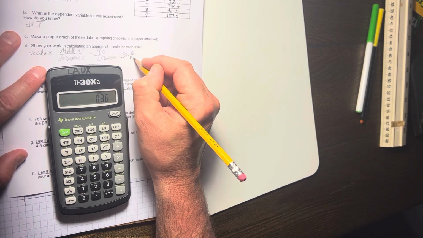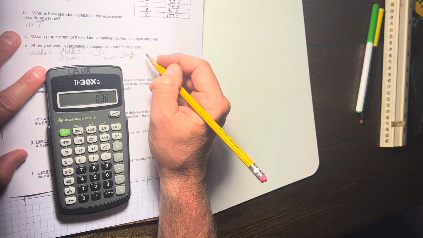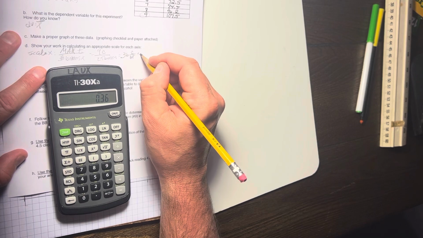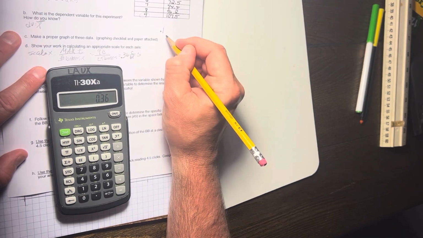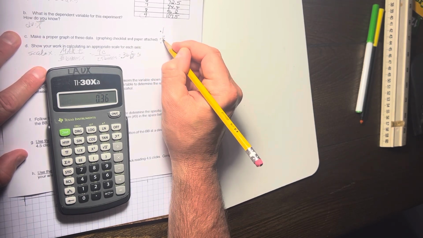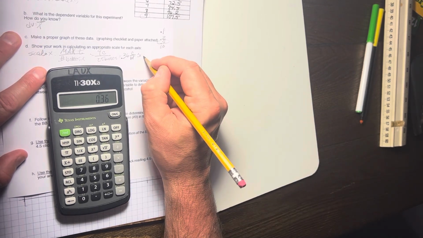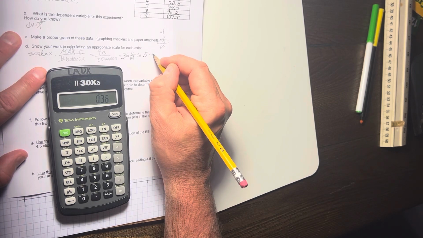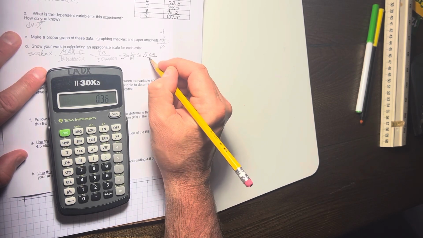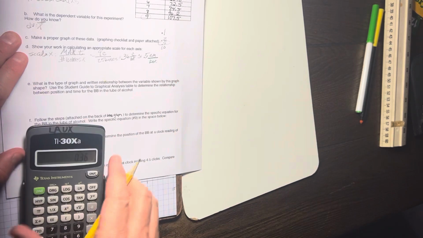clicks per box, but we're not allowed to go up by 0.36. We have to go up by multiples of 1, 2s, 5s, and 10s. So in this case, what's bigger than 0.36? It's 0.5 centimeters per box.